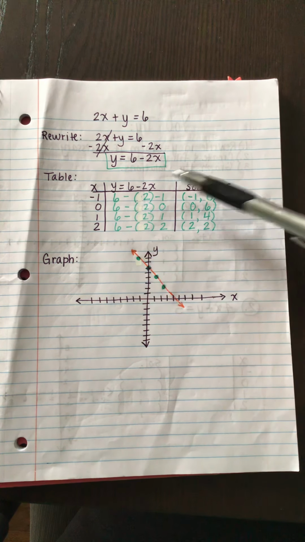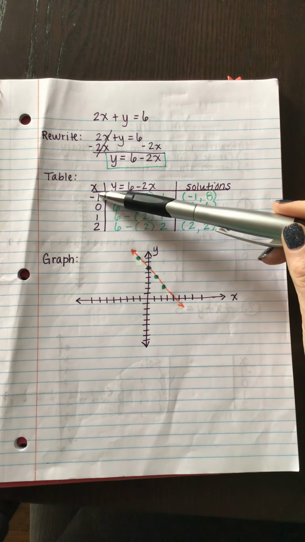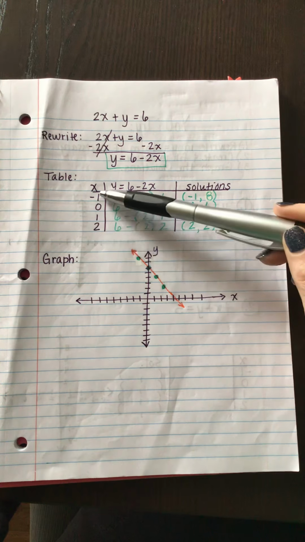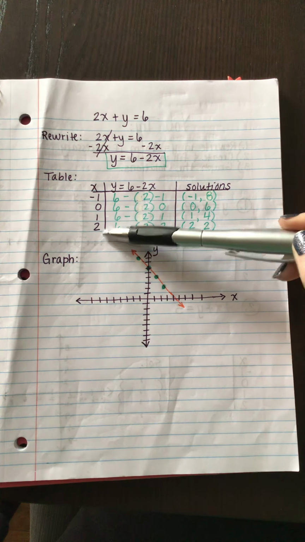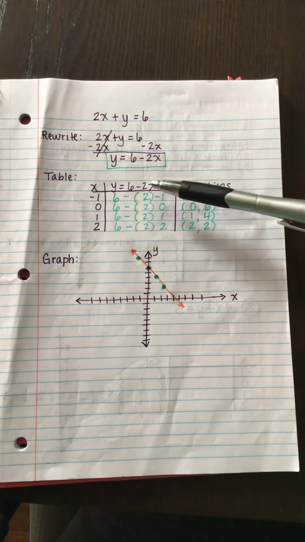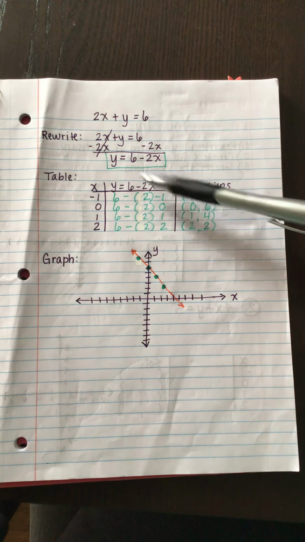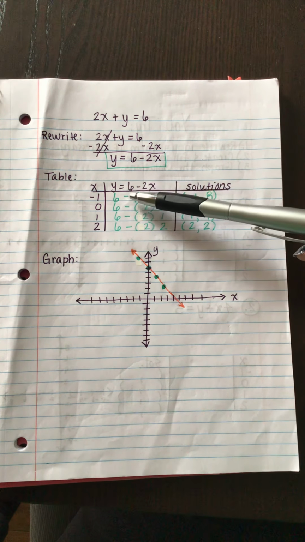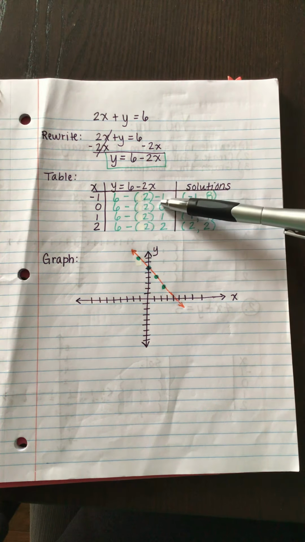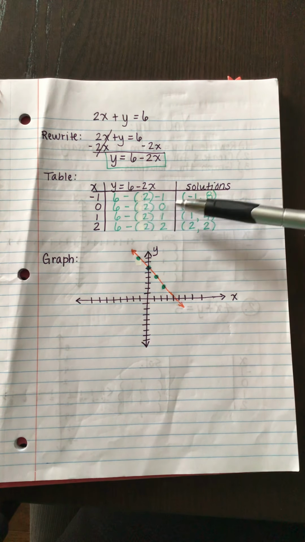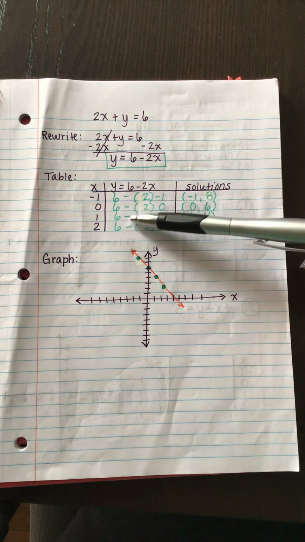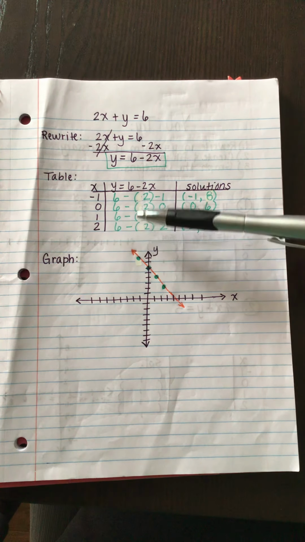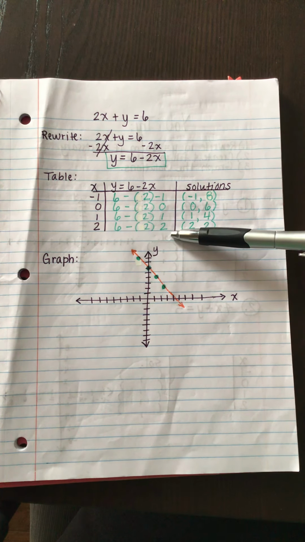So we're going to go ahead and create that table. Notice our values, -1, 0, 1, and 2 are what we said we're going to keep them at. And then I just place those numbers in place of the x here. So I've got 6 minus 2 times -1, 6 minus 2 times 0, 6 minus 2 times 1, 6 minus 2 times 2.